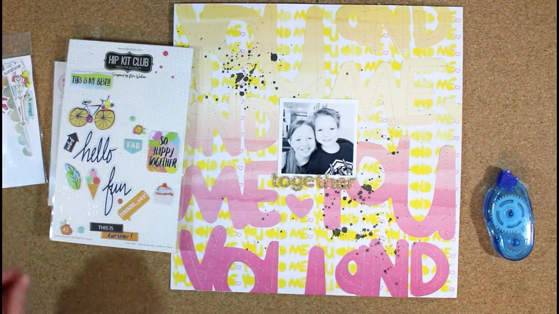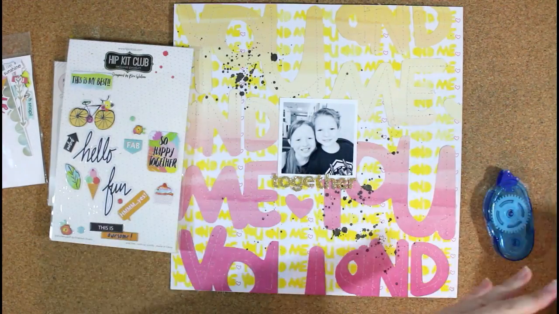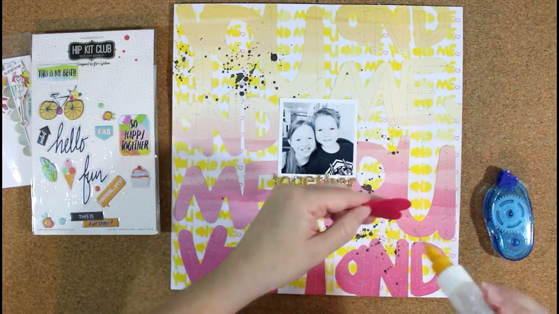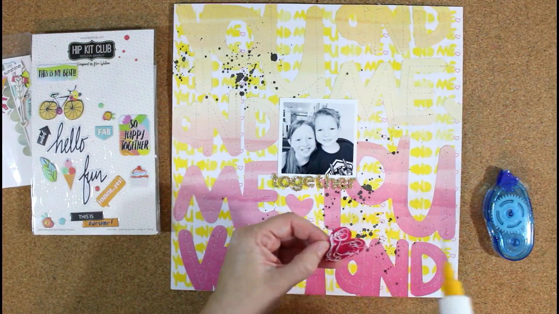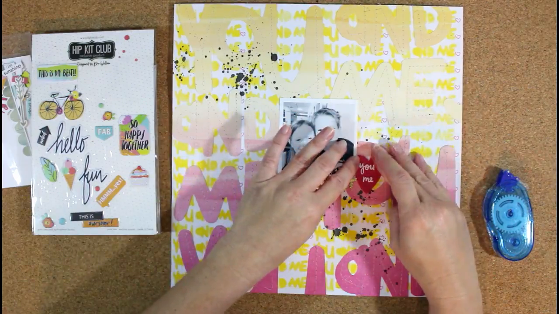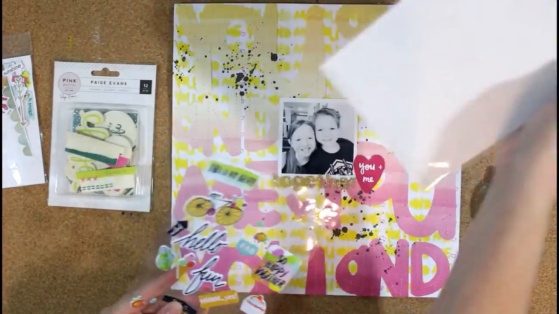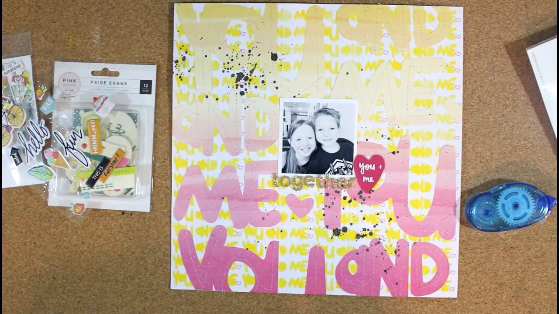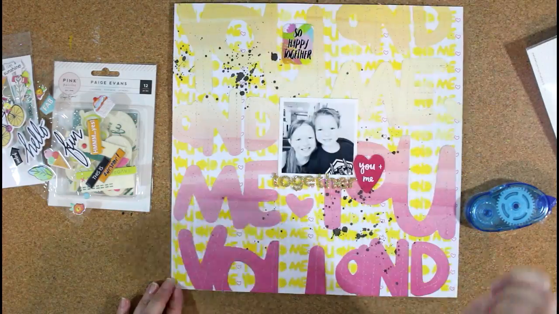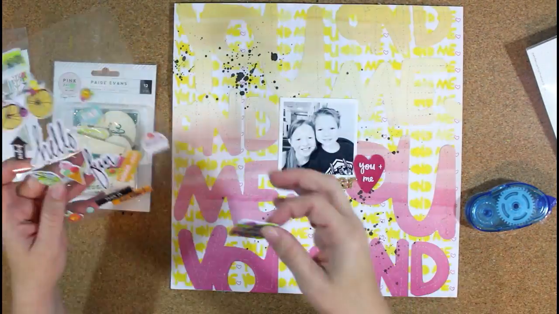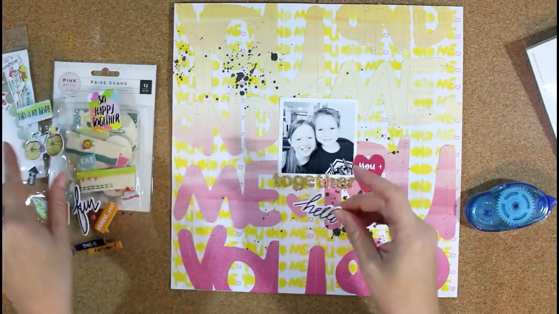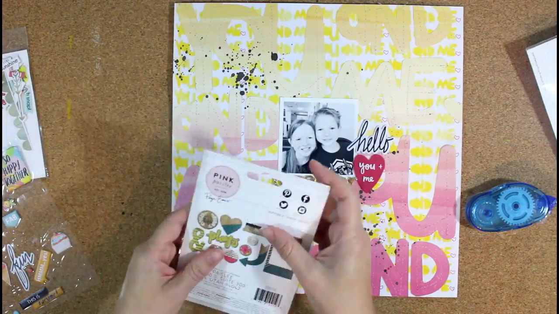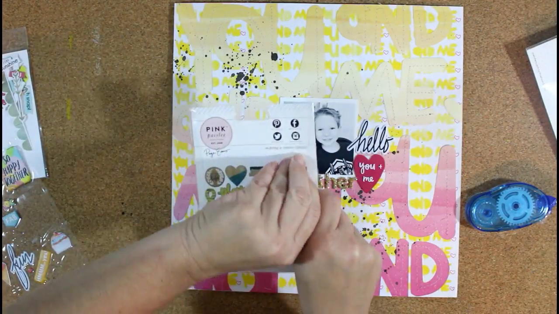And I'm bringing in some of the embellishments that I want to use, and just a little bit of Amy Tangerine, Pink Paisley, some of our Hip Kit Club exclusives for this month. So there was another cute little heart that said you and me, so I also added that right there beside the photo. And then I liked these black words that we had on the puffy sticker sheet, and I pulled this one off trying to find somewhere to put it, but for some reason it just was not going with the flow of what I wanted to do, so I decided not to use it, and went with these words. And I like that contrast of the black and white with all of the color in the background.